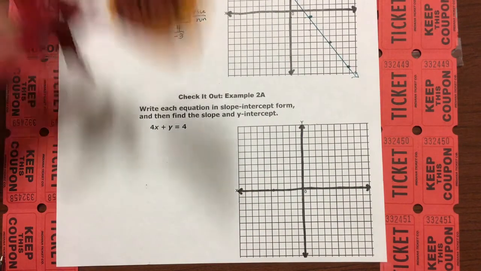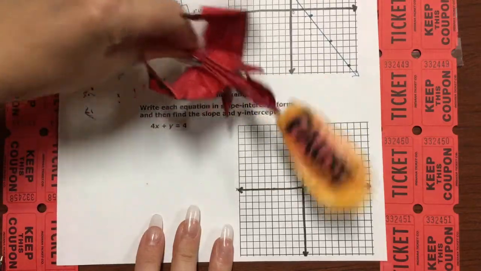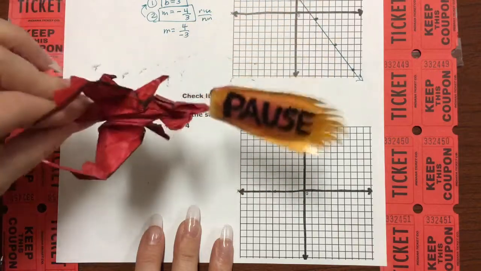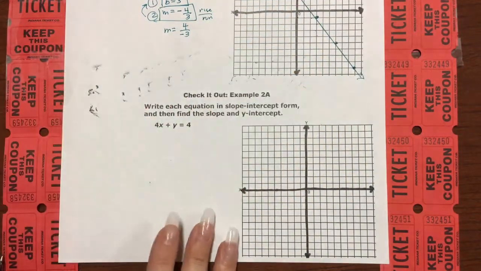and talk about it. Here is our friend the Pause Dragon doing his job and reminding you to pause, go work these problems out, and then when you finish, check your answers. All right, see you in a bit. Bye.